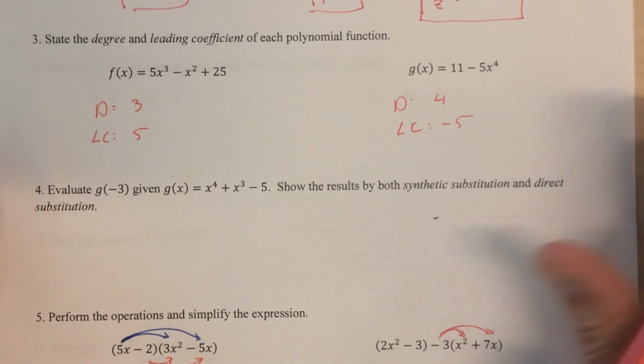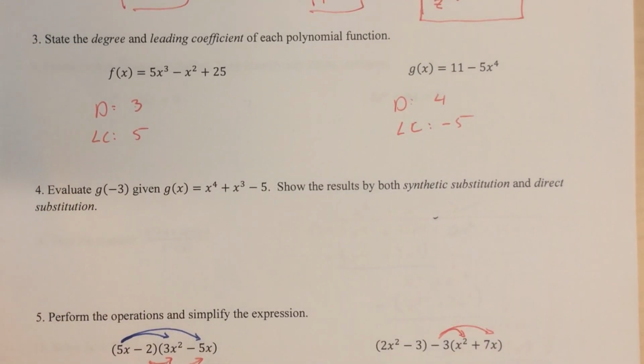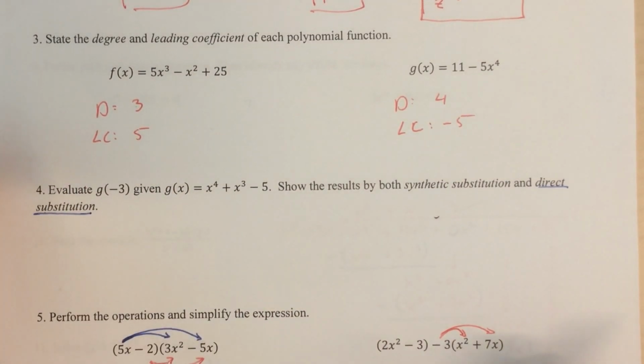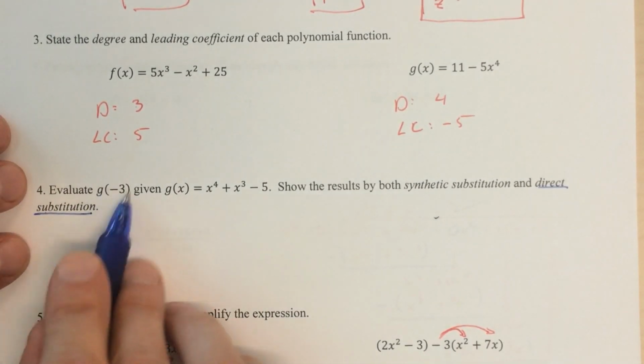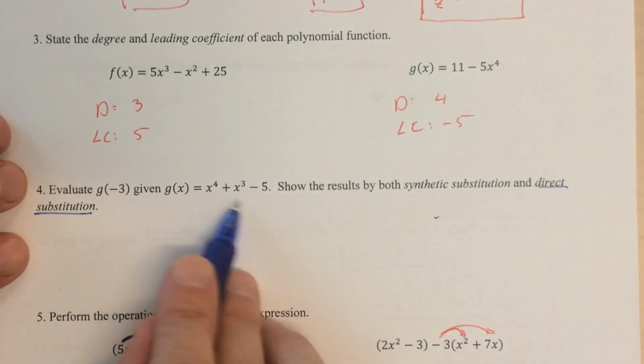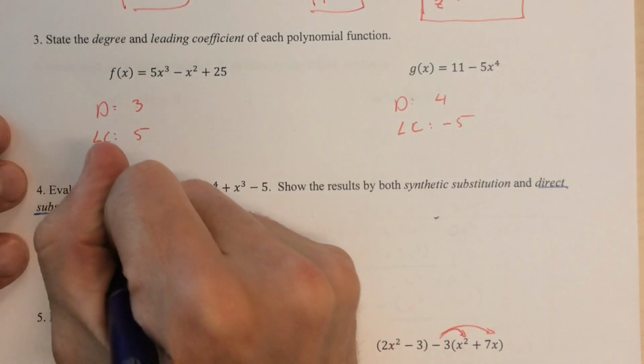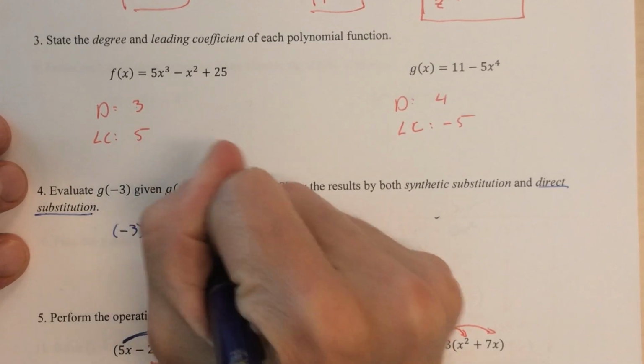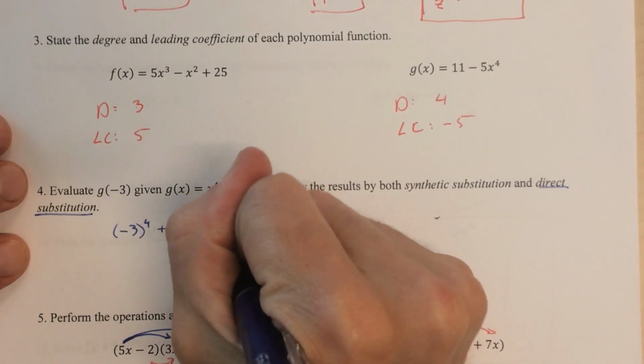All right, number 4. All right, a couple different methods on how you can evaluate a polynomial. I'm going to start with the idea of direct substitution, which is what you've done for the longest time, up until you got to this unit. So direct substitution would want us to take the negative 3 and plug it into any spot where you see the x. Okay, so I'm going to have negative 3 raised to the 4th plus a negative 3 raised to the 3rd power and a minus 5.